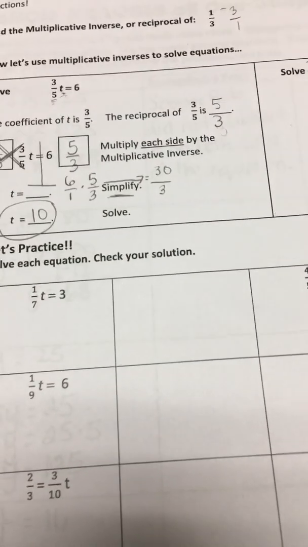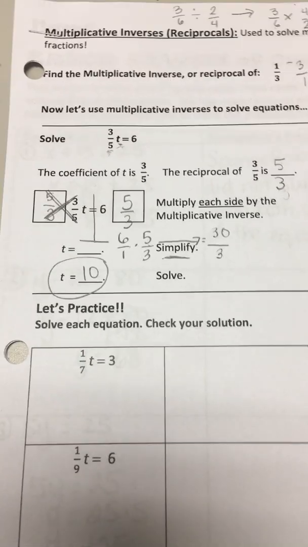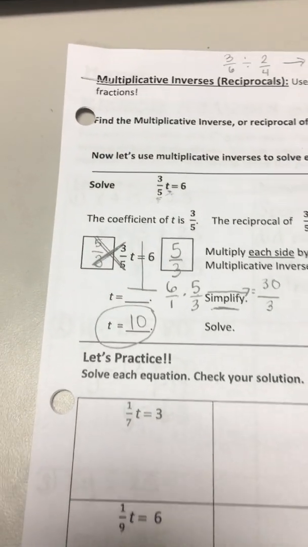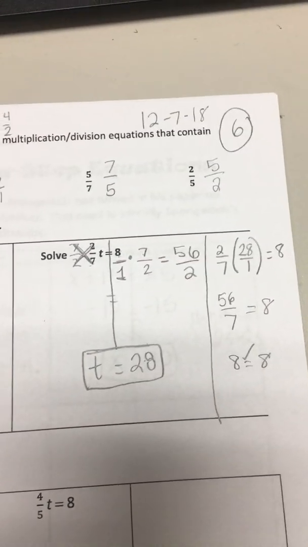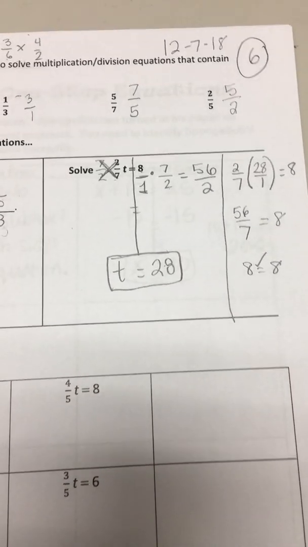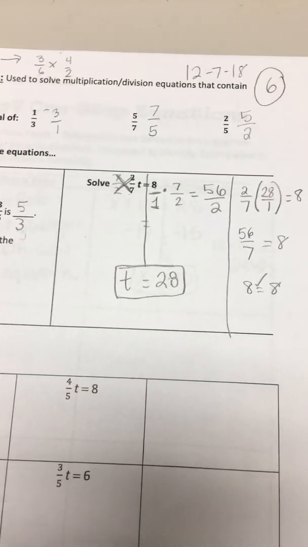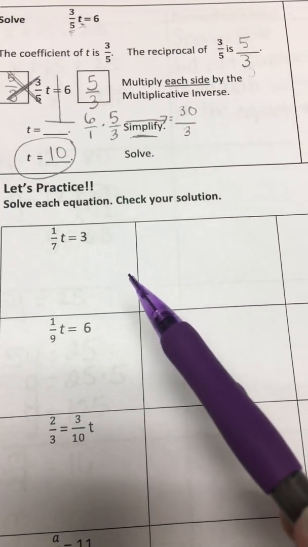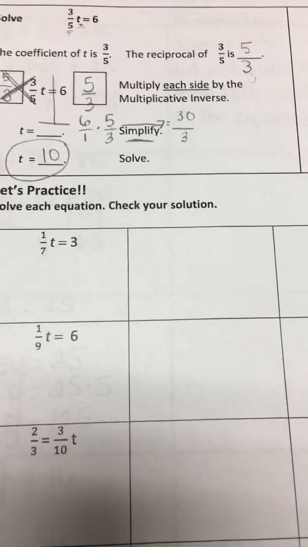So the only thing that's going to be different when I use fractions is instead of multiplying one number, I have to multiply by its reciprocal. I just got to flip that fraction over. No other steps change. We still set up the scale, we still find the inverse operation, and we still solve and check our work. So I'm going to try this one example with you, and then I'm going to let you try these ones on your own.